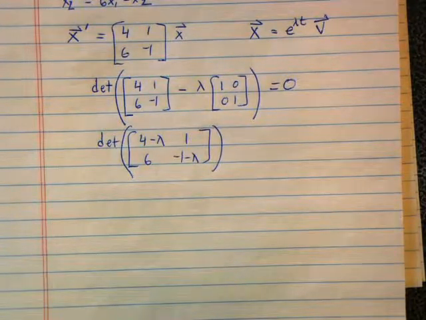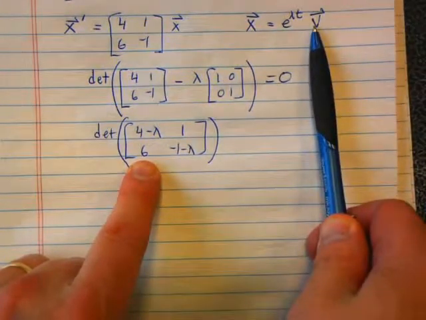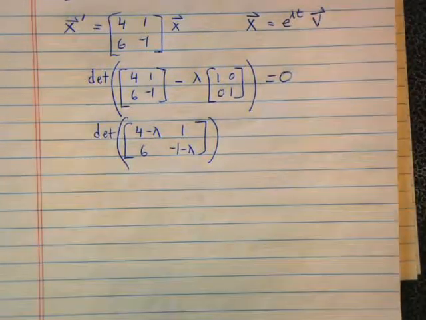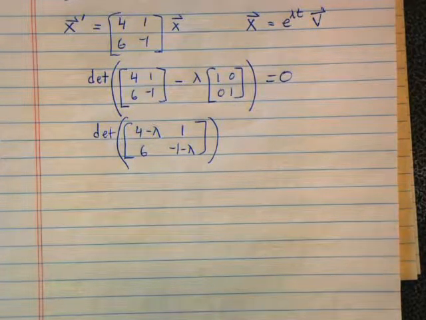We solve for our lambda values. Correct. We'll solve for our lambda values. Once we solve for them, we plug our lambda values in and solve for our eigenvectors v. Okay? So are we ever going to do anything on a 2 by 2 matrix or 3 by 3, 2 by 3? On a test, I would certainly not give you a 3 by 3.